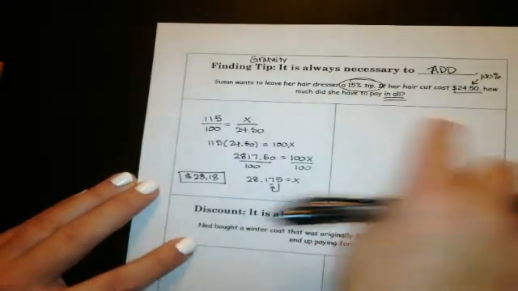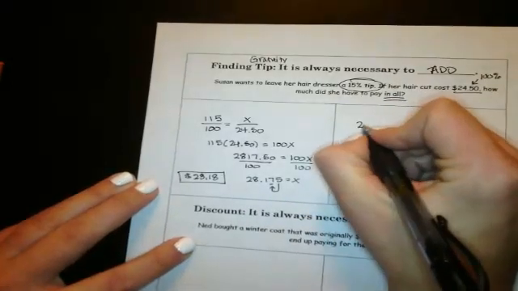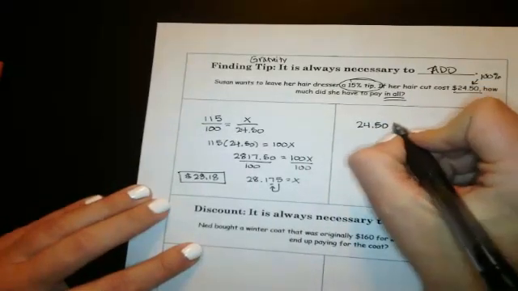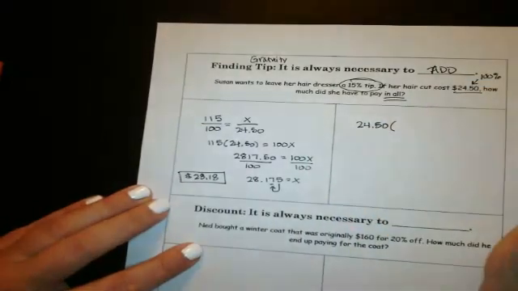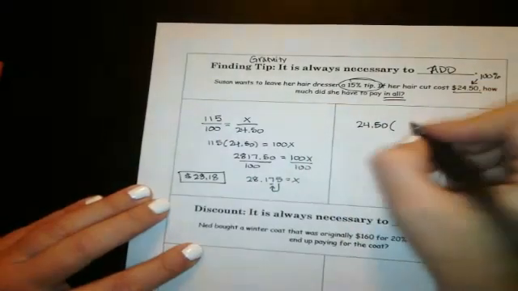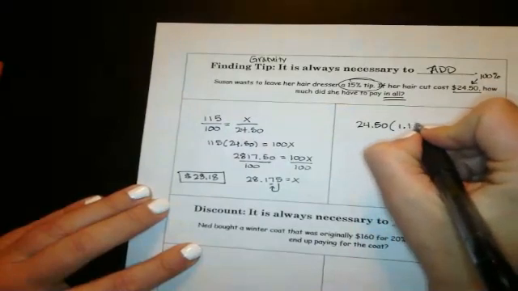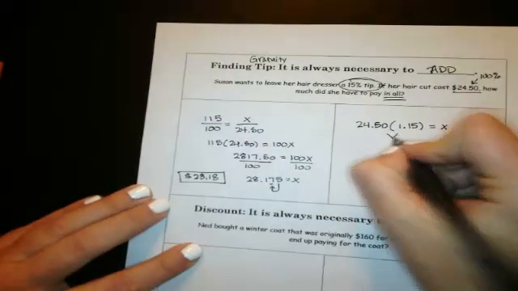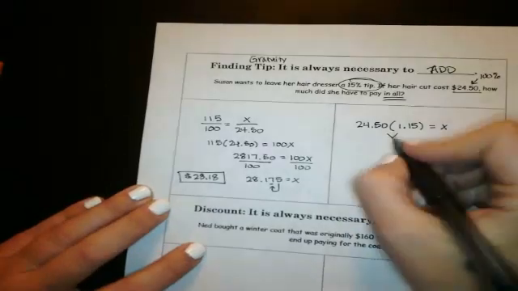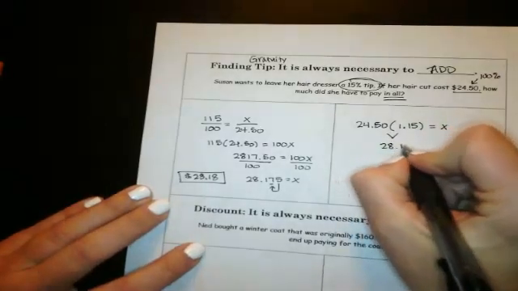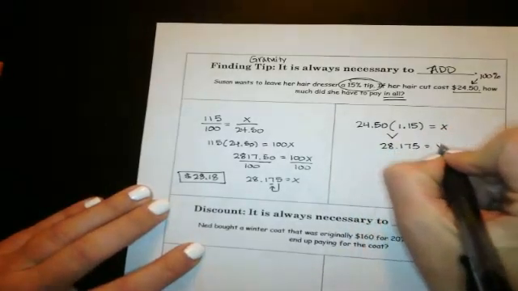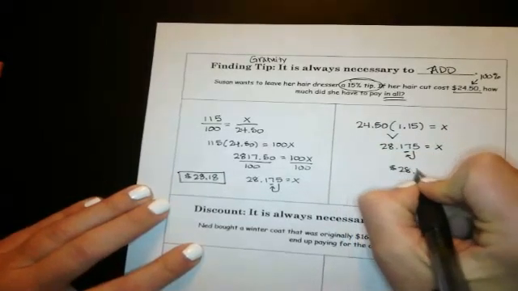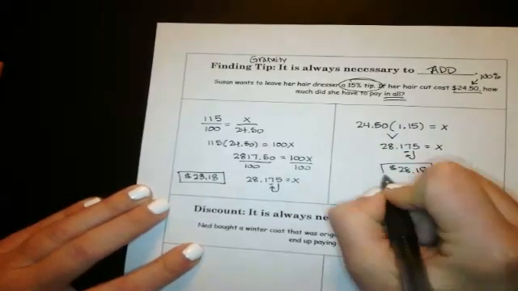So now with your equation, remember we start with the whole, the 100%, which is the $24.50. We multiply that by the percent as a decimal. So again, 115% as a decimal is going to be 1.15. We multiply these together and we get 28.175. Again, these are dollars, so we round and we get 28.18.